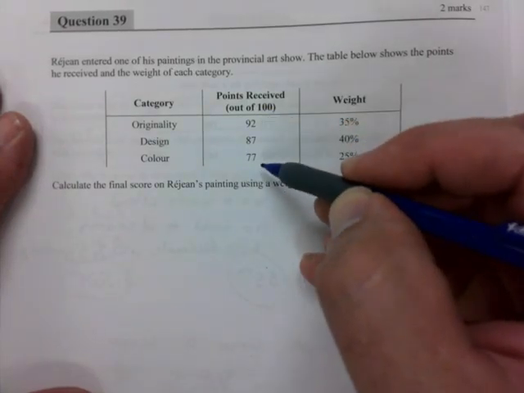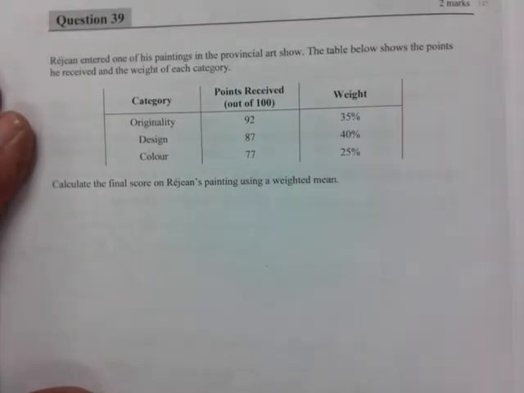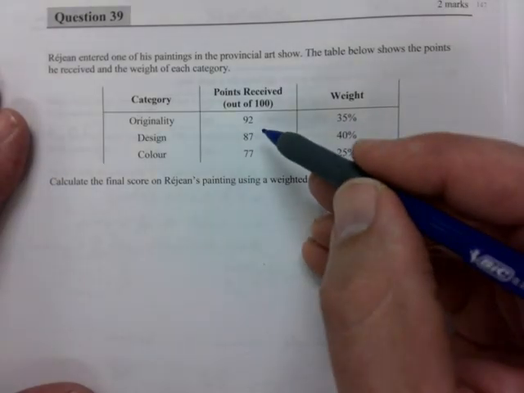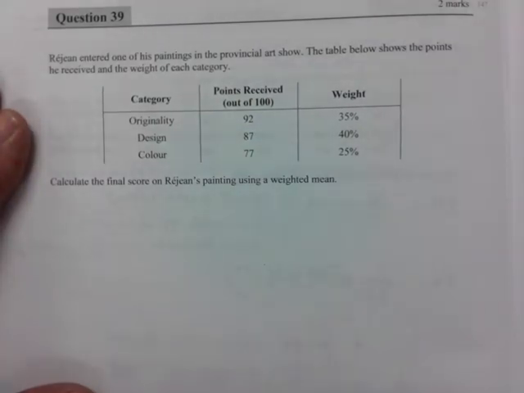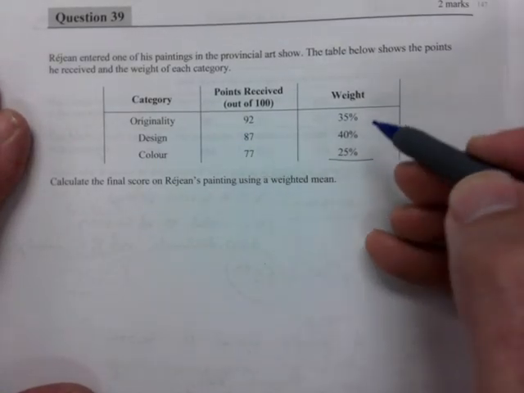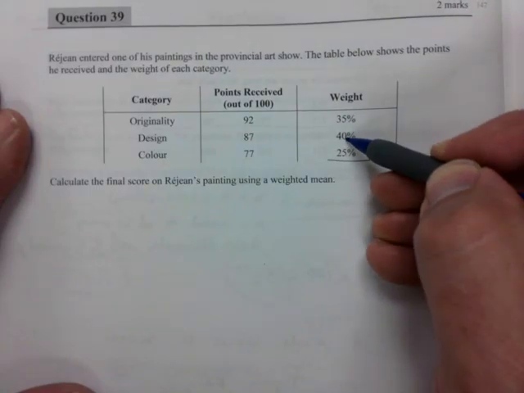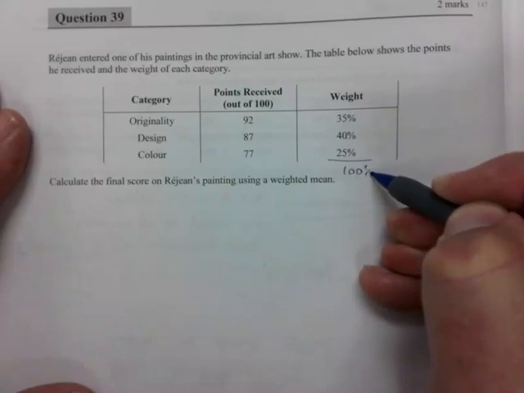So both of these are actually percentages. If you were in my class, I would tell you to check which one adds up to 100, because if it does, you need to divide your final answer by 100. This one, 35 and 40 is 75 plus 25, that is 100%.